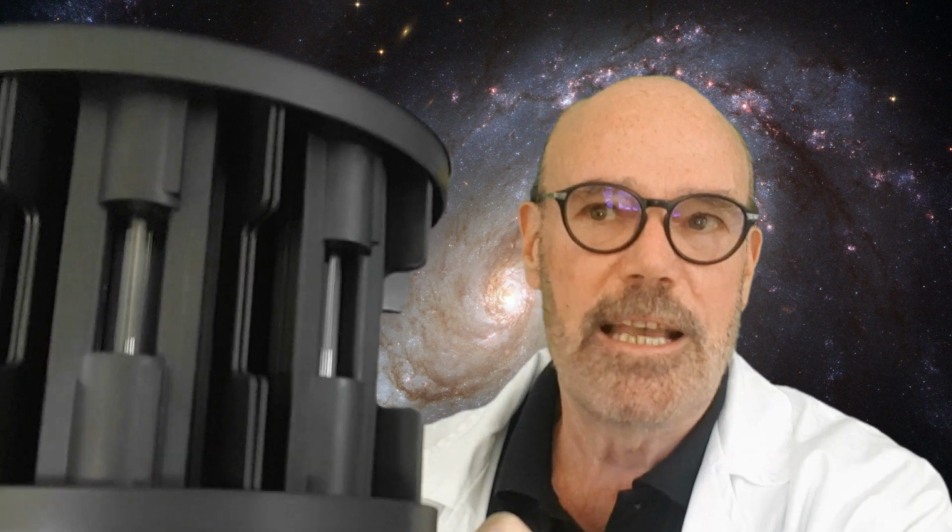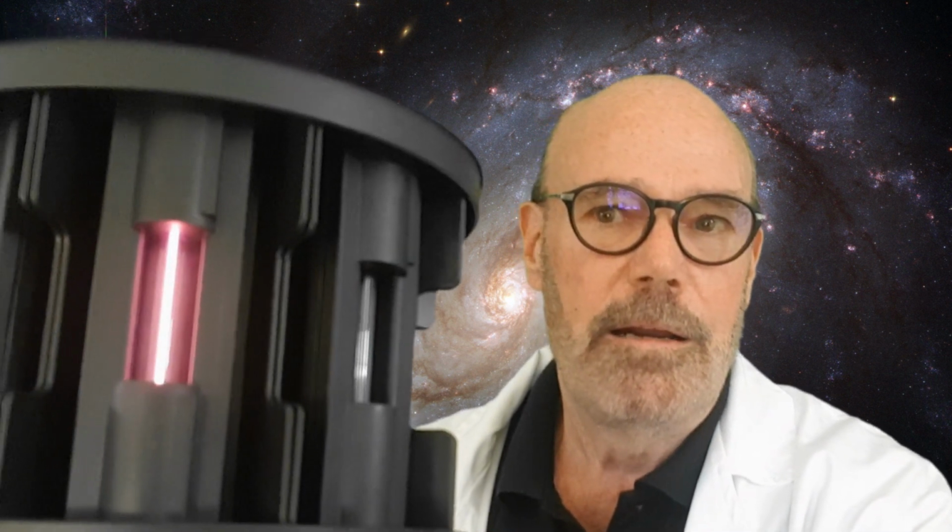This is called the Spectrum Power Supply Carousel. I have 7 different tubes of gases that will produce different spectrums. There are hydrogen, helium, oxygen, CO2, argon, neon, and nitrogen.